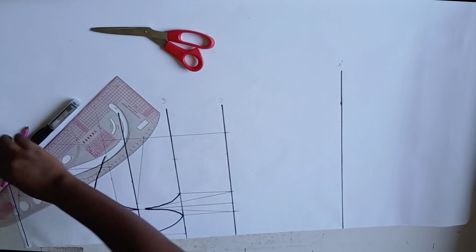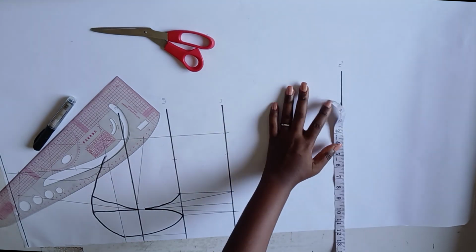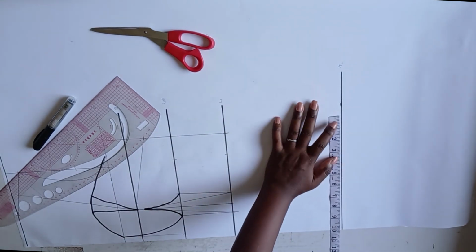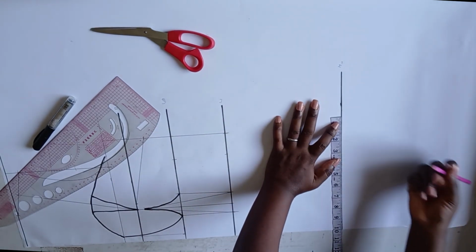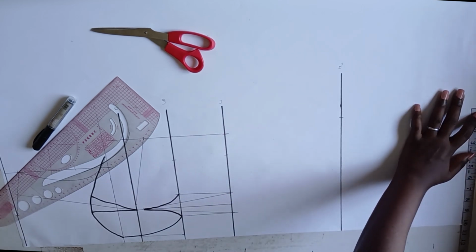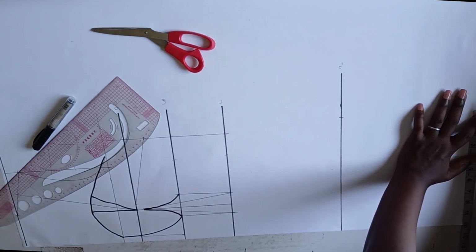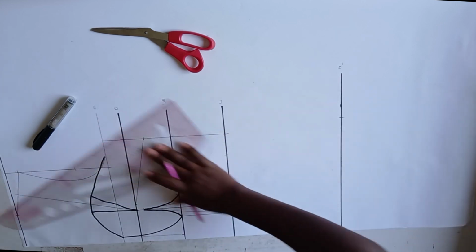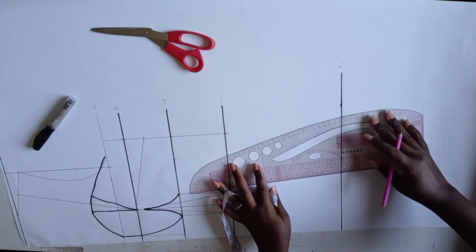I'll go ahead and input my hip measurement, which is 40 divided by 4. I have 10 inches. So we also come to the hemline and measure the 10 inches. Then we'll connect the lines together.